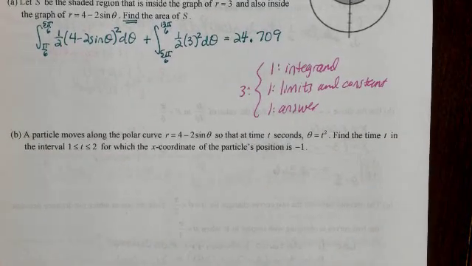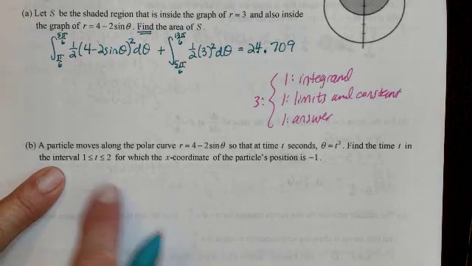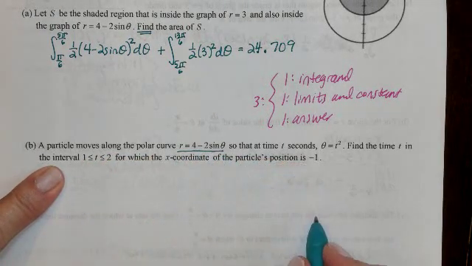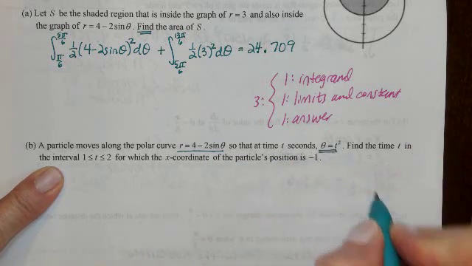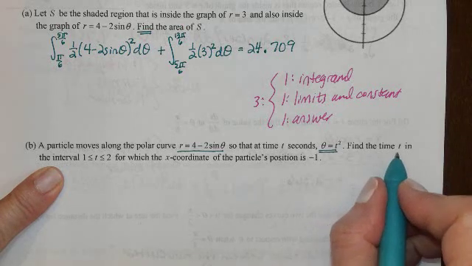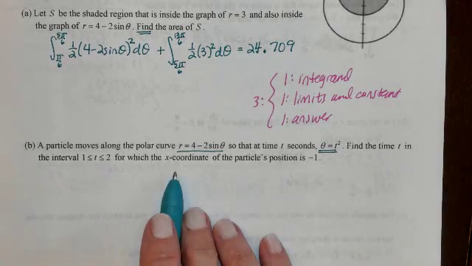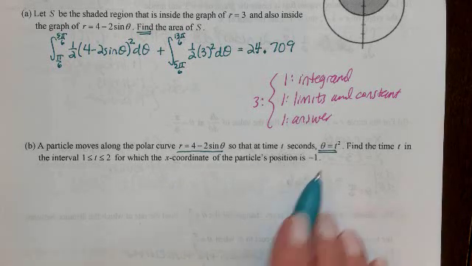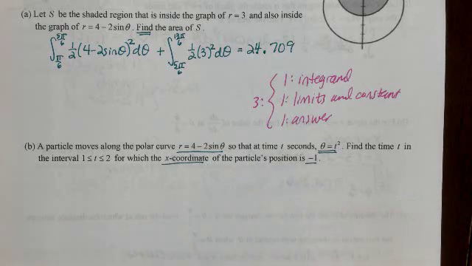Okay, next up, we have a particle already. So this is now a particle motion problem. A particle moves along the curve so that at time t seconds, theta is equal to t squared. Find the time t in the interval from 1 to 2 for which the x coordinate of the particle's position is -1. Okay, we want the x coordinate to be -1.